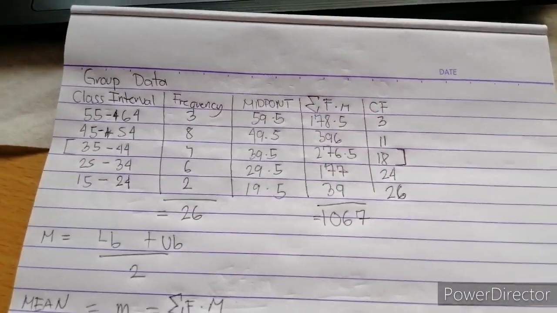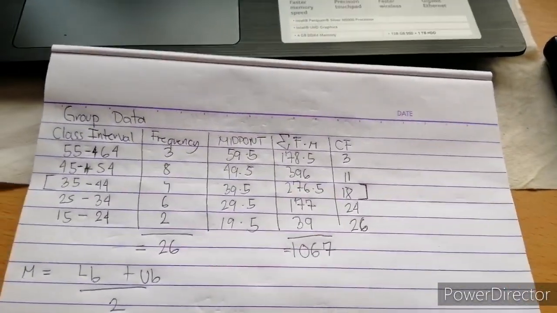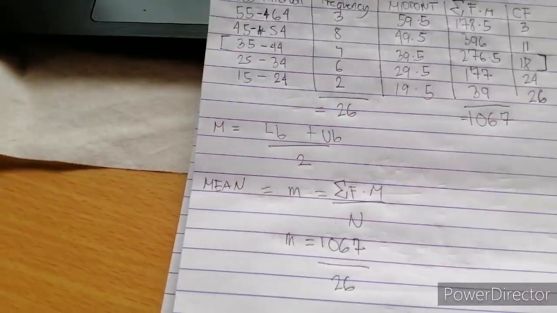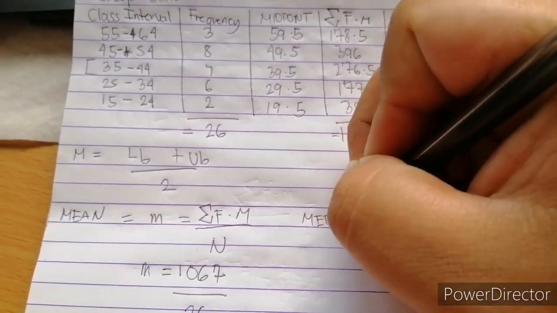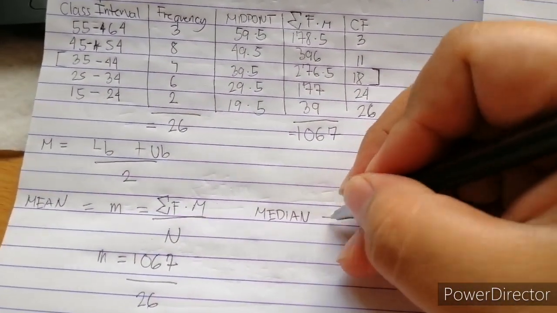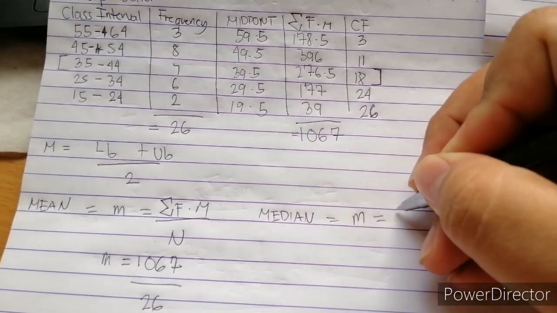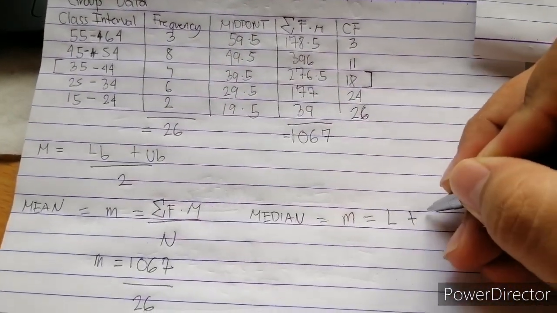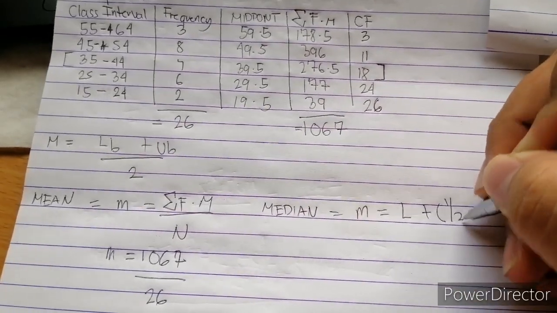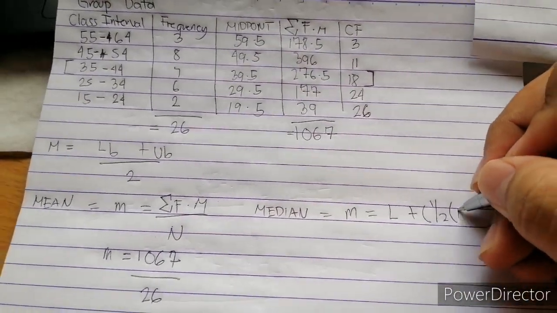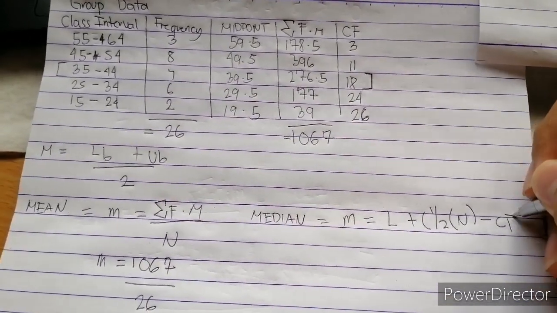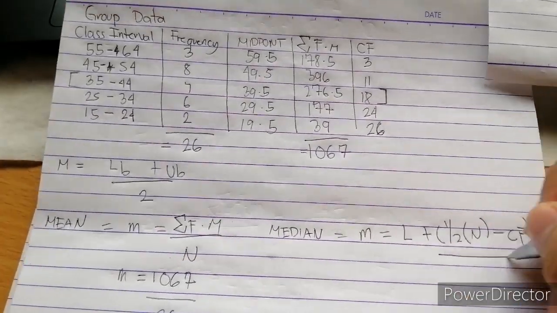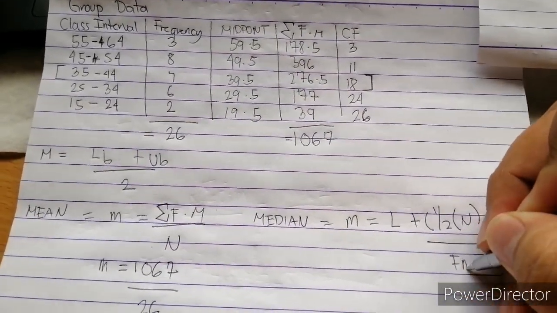So now that we already boxed it, we will proceed on how we will get the median. We also have a formula for getting the median: M is equal to L plus one-half times the total number of the frequency minus CF, over FM.